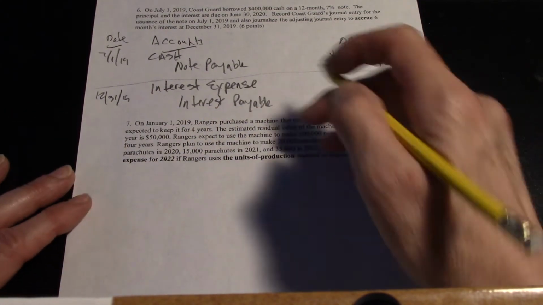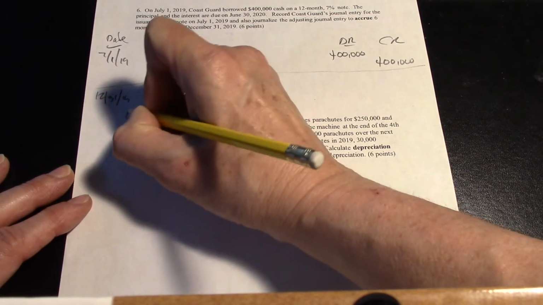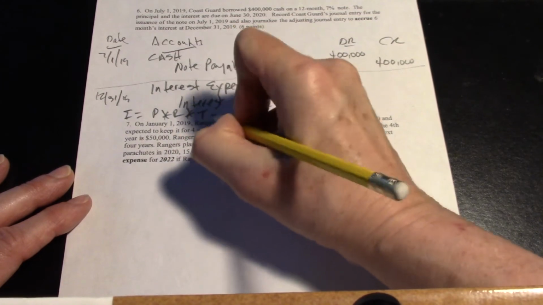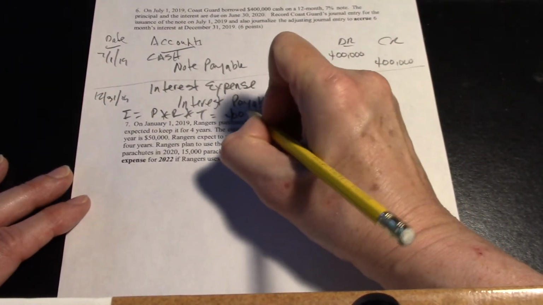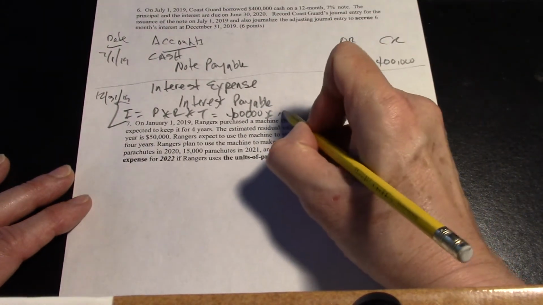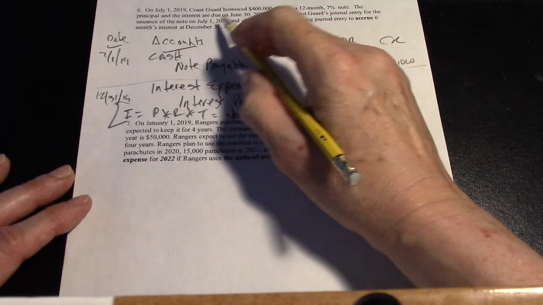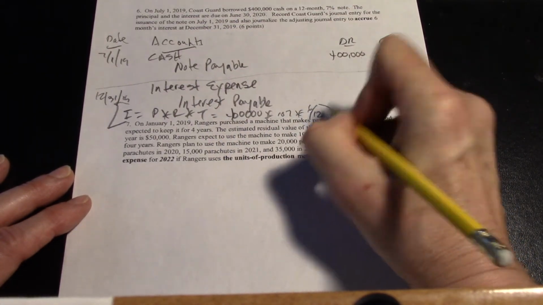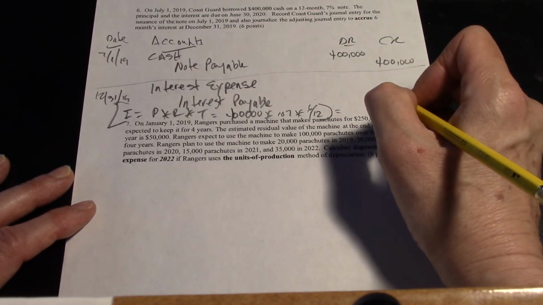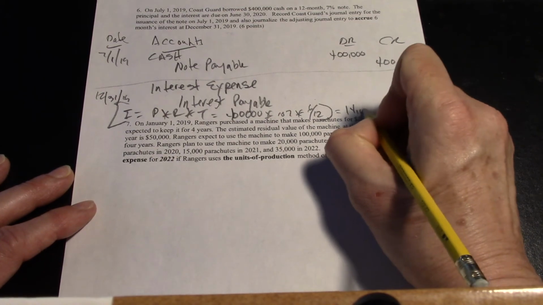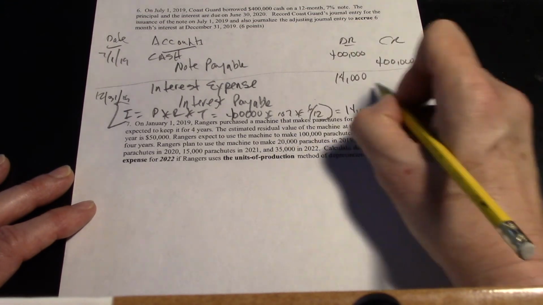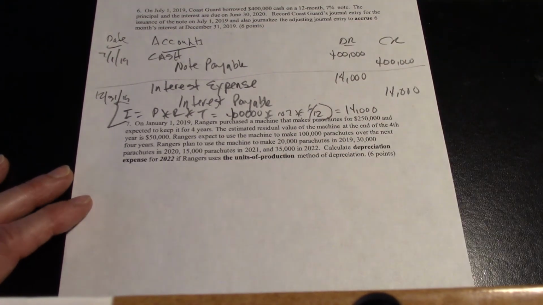All right, so how much? Well, you know our interest is equal to principal times rate times time. So that's 400,000 times, what's our rate? 7%, times 6/12. Remember, could be 3/12 if it was only 3 months. So that's equal to 14,000. Right, so interest expense is 14,000, and interest payable is 14,000.